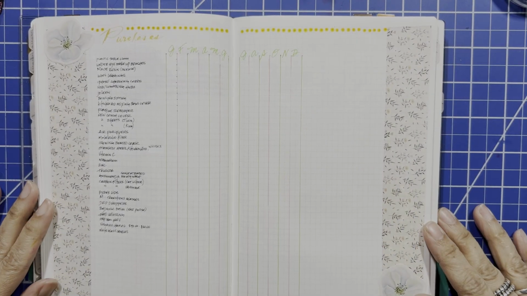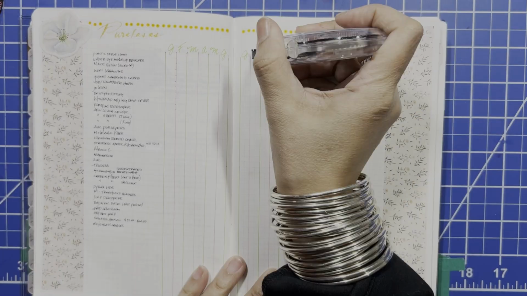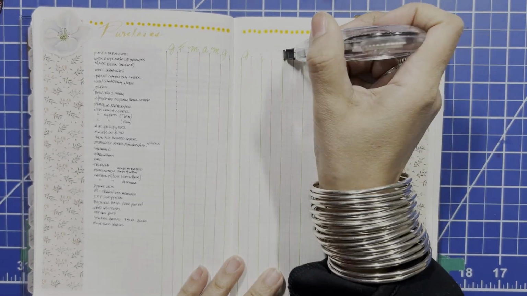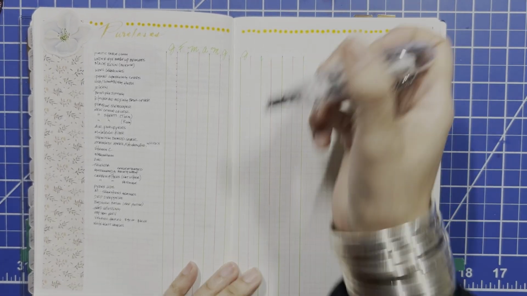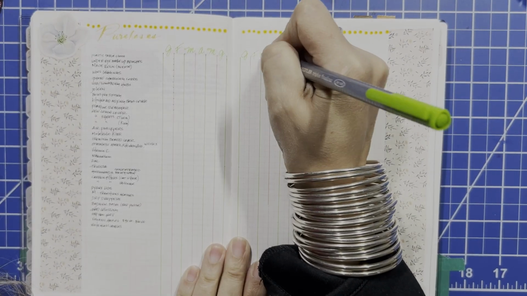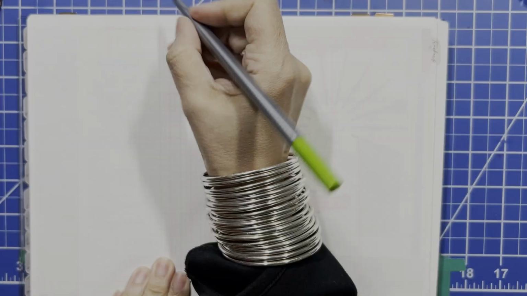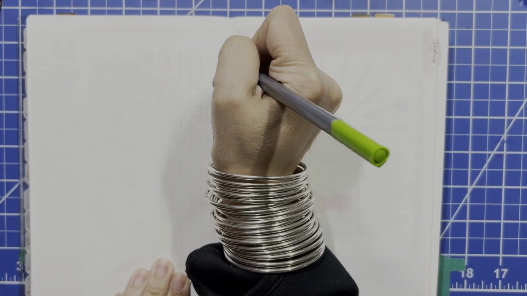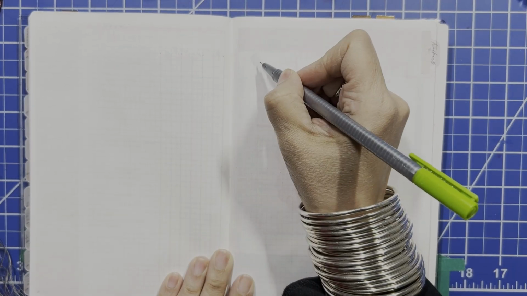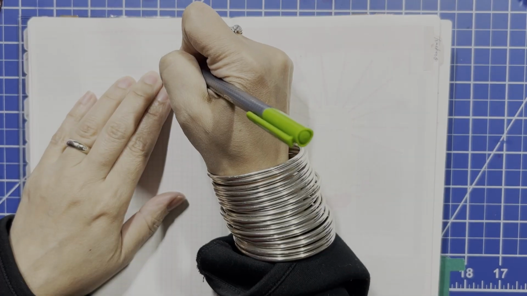As I said earlier, I needed to add another purchases spread. These pages were supposed to be a reference for life admin gamification, but I never got around to setting that up. As you can see, the first page is almost full, and it was only mid-February. I decided that I preferred to have all the purchases pages together than to have to make a new spread in the book at some point in the future.